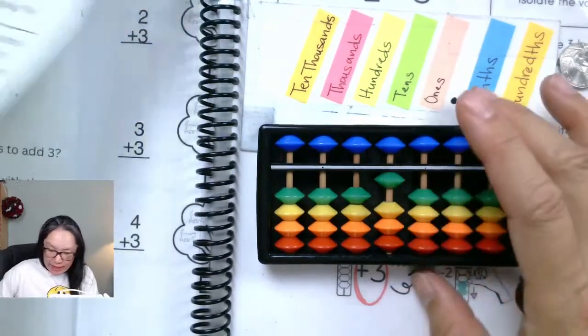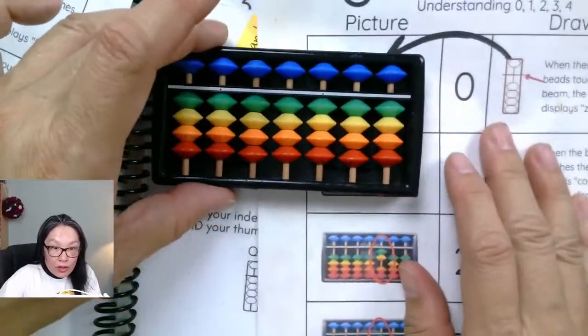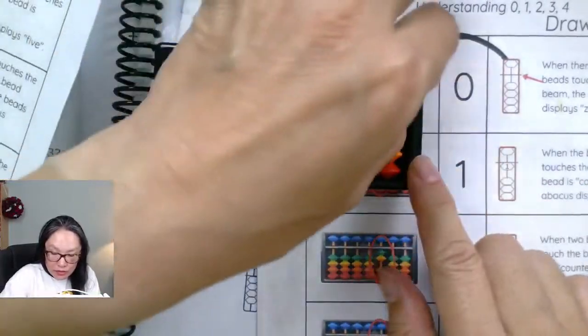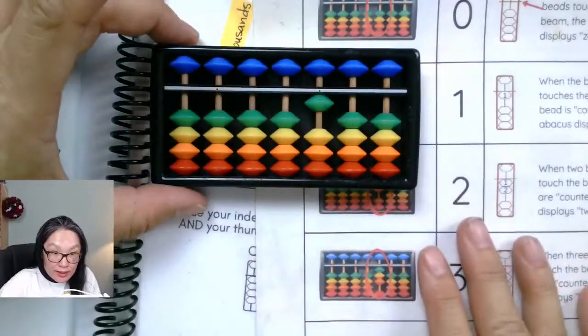So when we're looking at it, let's review it. We have 0. That's what 0 looks like. Next we have 1. 1 looks like this.